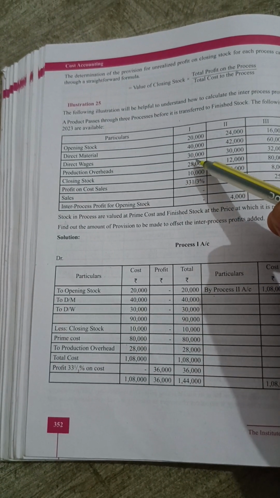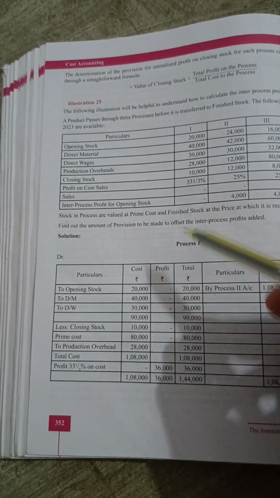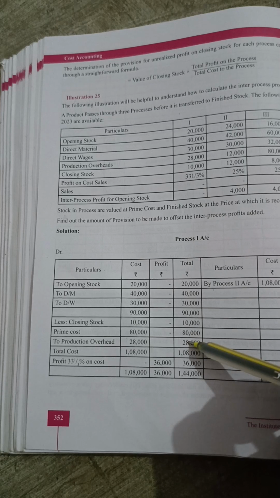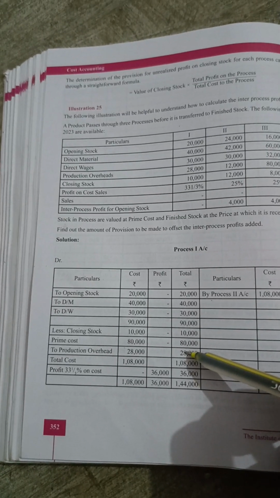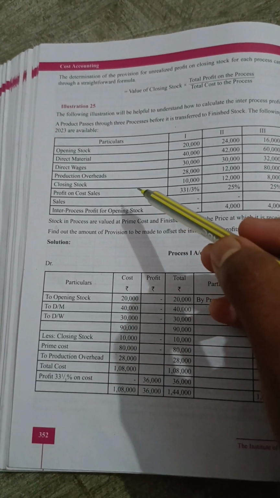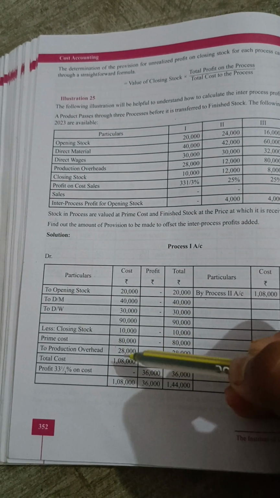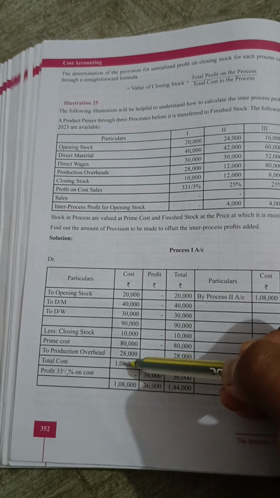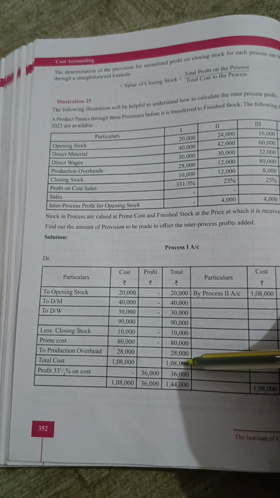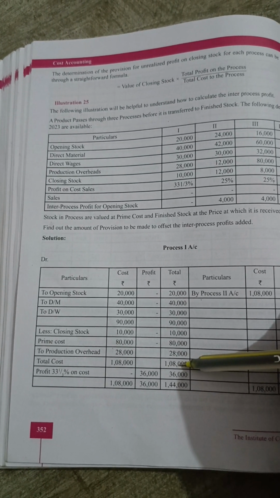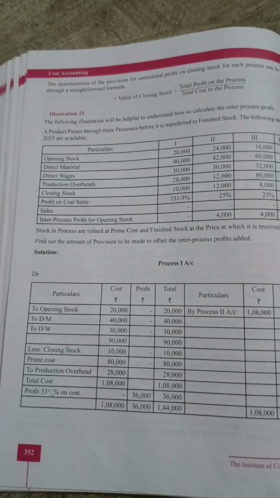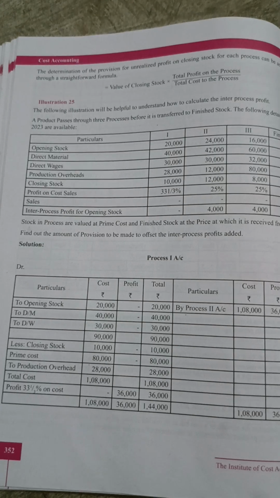And add the production overhead 28,000, 28,000. Then adding the prime cost and production overhead is equal to 1,08,000, 1,08,000. From this 1,08,000 we have to take the profit of 33 1/3 percentage.